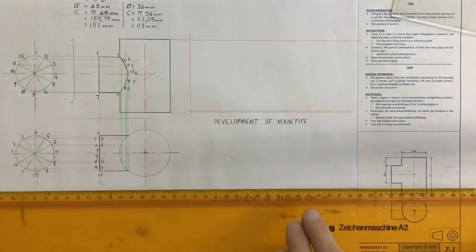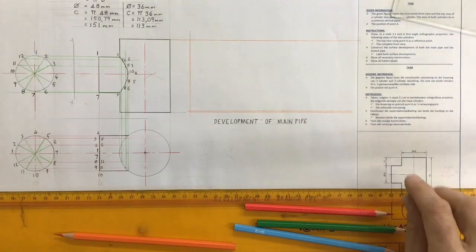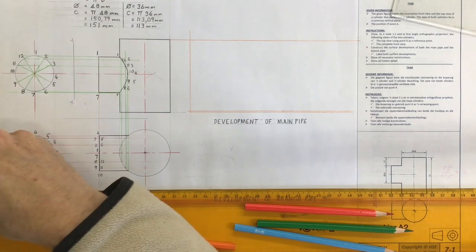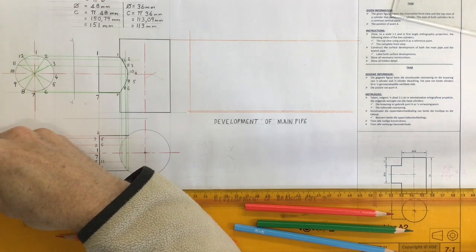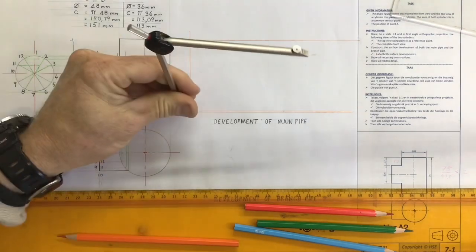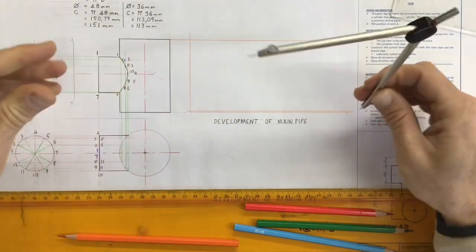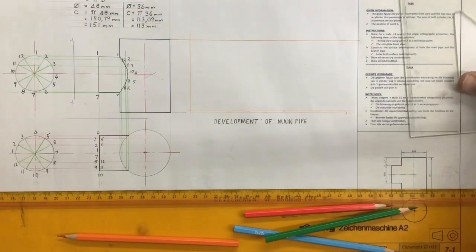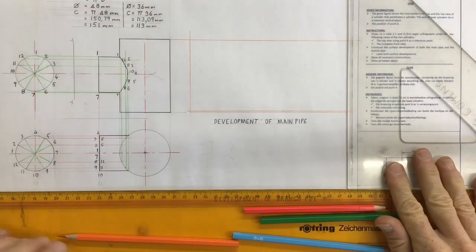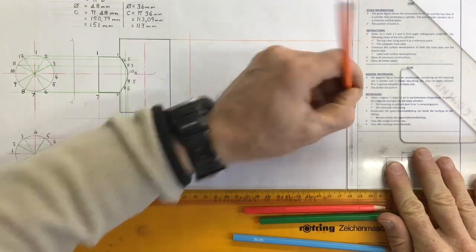And I'm now going to start by measuring the length of 150 millimeters. Sorry, 151 I said, 151 millimeters. Bring that in over there and mark that off. And I can then have the piece of material that I would have to cut in order to make that main pipe. Right, this is all done in construction lines so far.